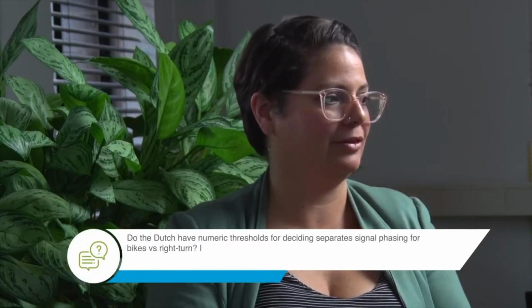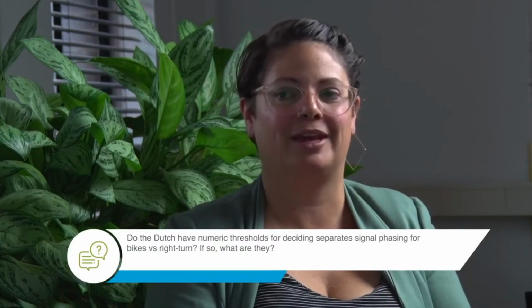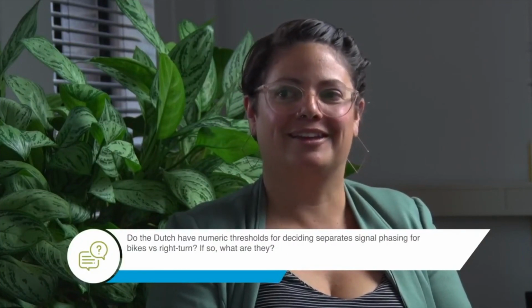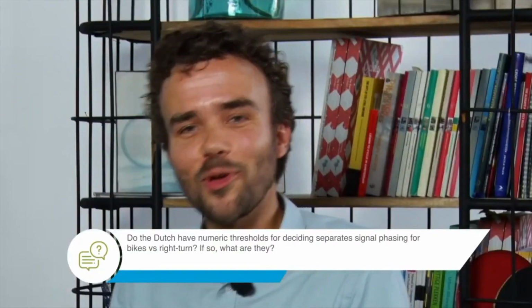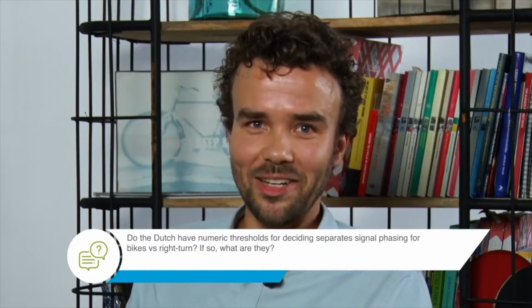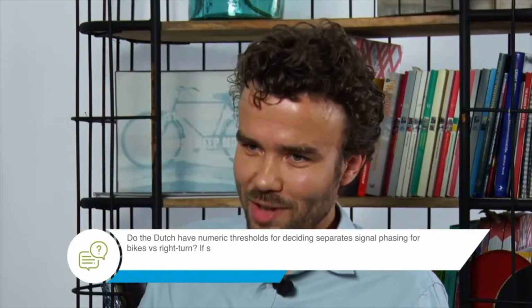All right. So do the Dutch have numeric thresholds for deciding separate signal phasings for bikes versus right turns? And if so, what are they? Yes, of course. Well, I say of course, but that's actually not so simple. We had to dig a little bit for this. The Great Dutch Book on Intersections doesn't exist. There is a guide, but it's just not very good. There's actually a lot better stuff coming out of the US at the moment, which is ironic. But yes, there is a threshold.